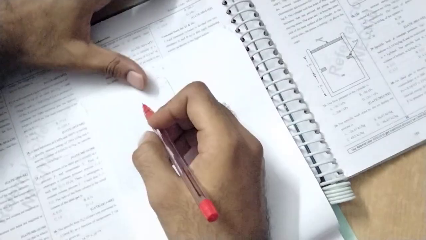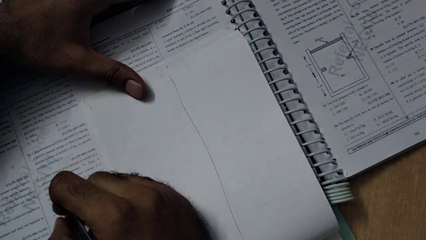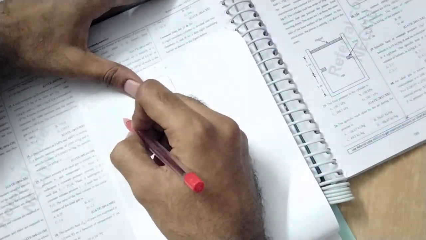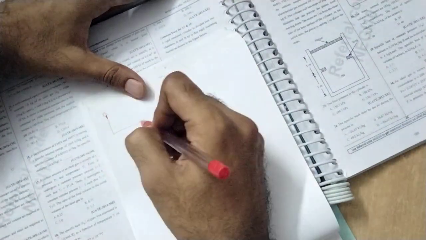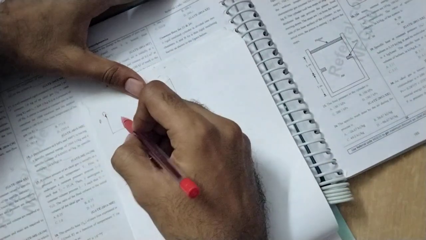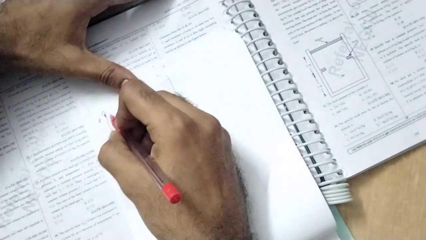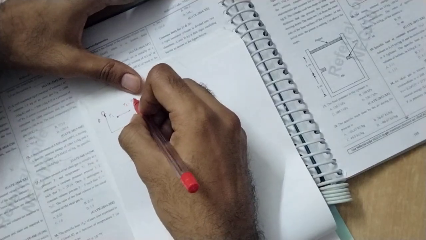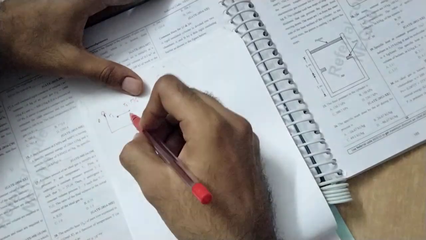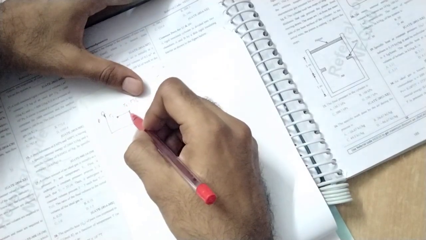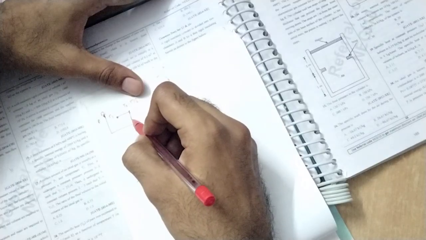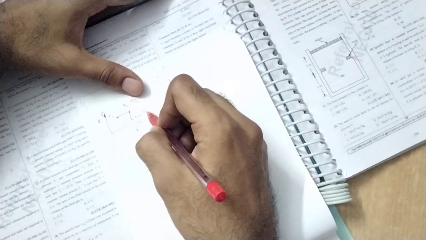So next question you can see, a certain ideal gas is initially at P1 and T1. First it undergoes a constant pressure process, and T2 is 3T1 by 4. Next it undergoes constant volume, so 2 to 3. Here T3 is T1 by 2.